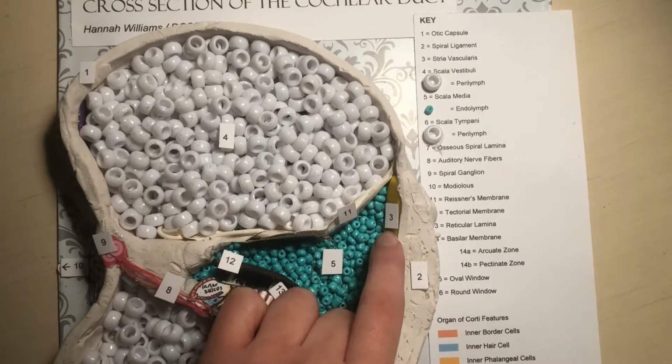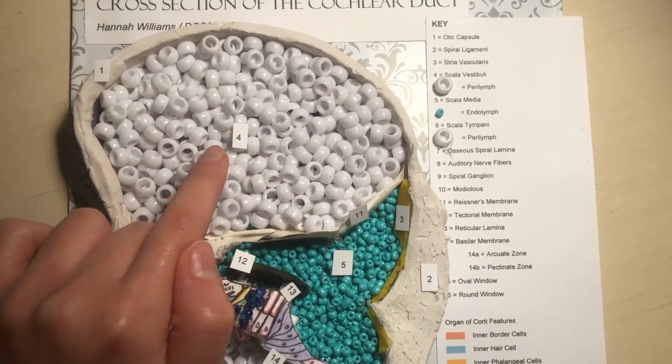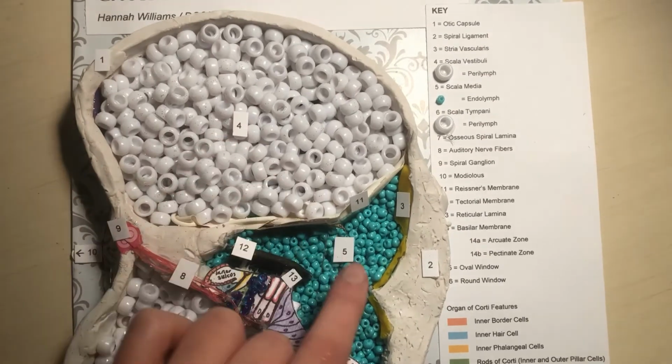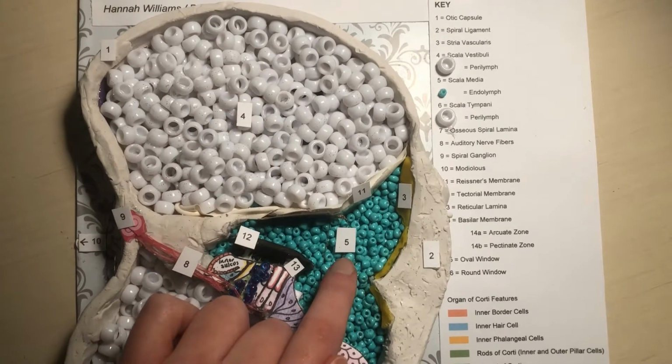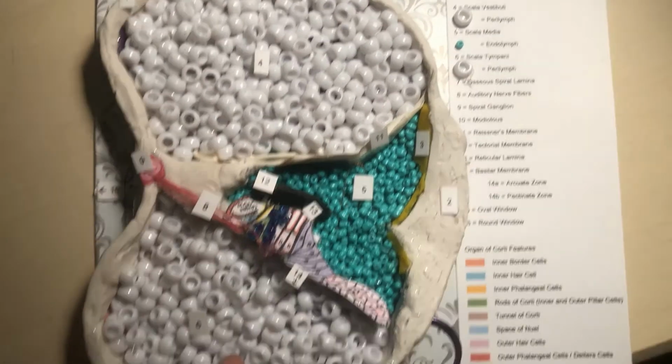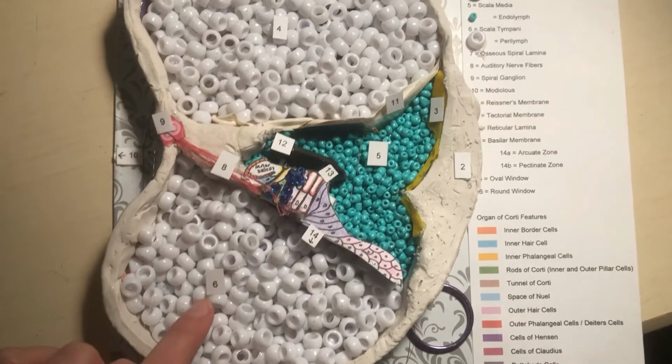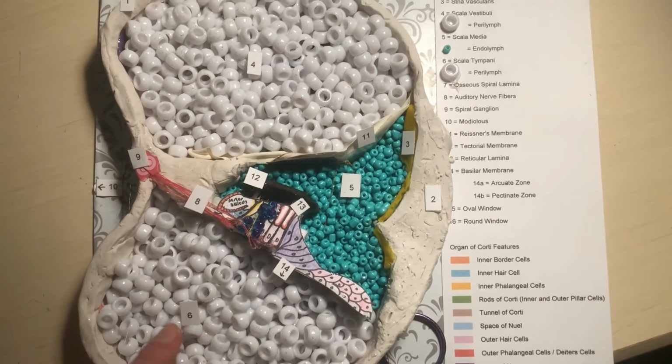3, stria vascularis. 4, the scala vestibuli with the white beads representing perilymph. 5, scala media with the teal beads representing endolymph. And 6, the scala tympani with the white beads representing perilymph.